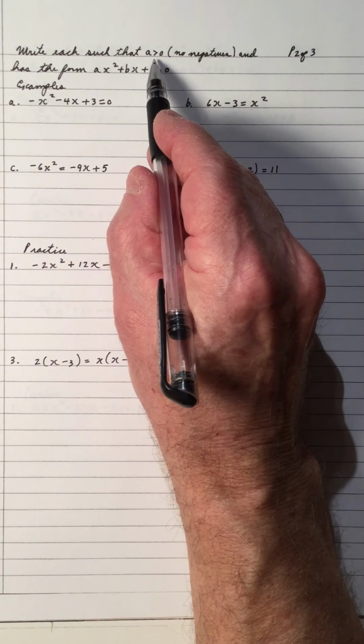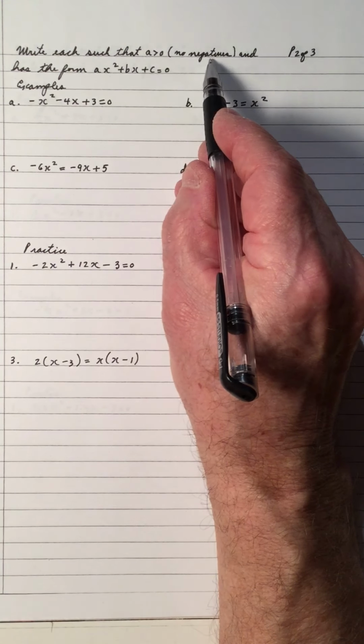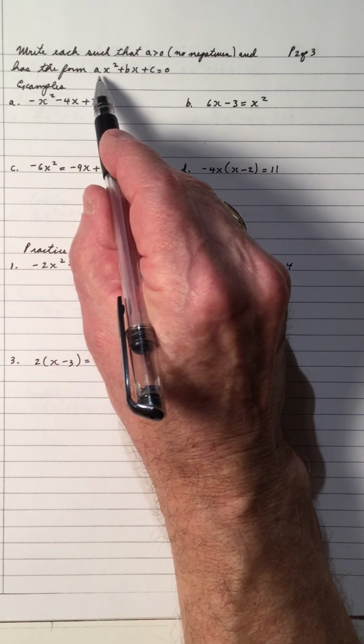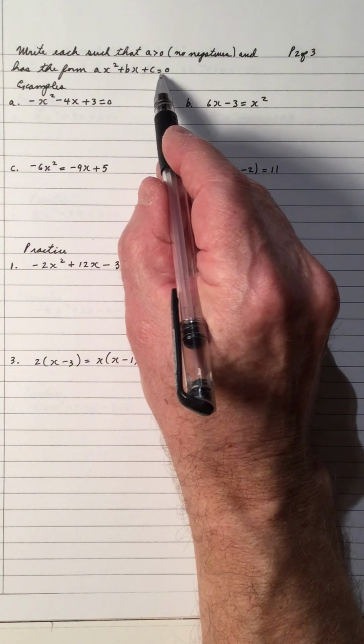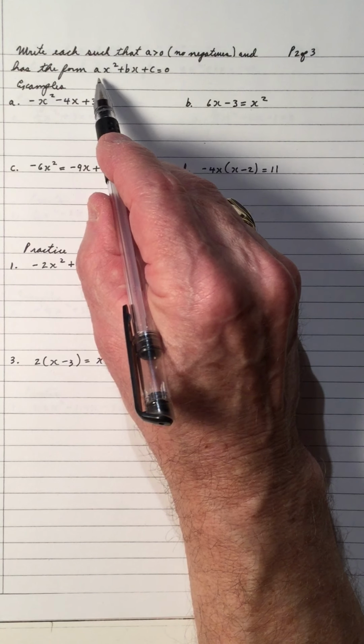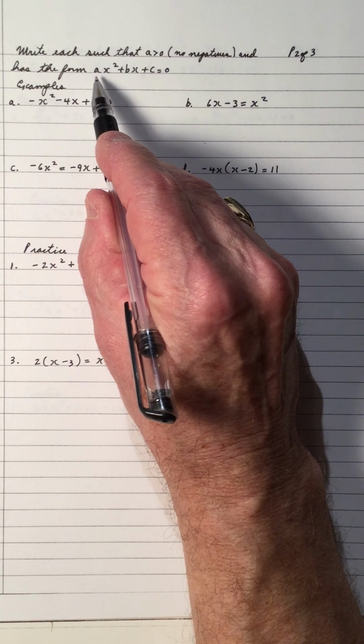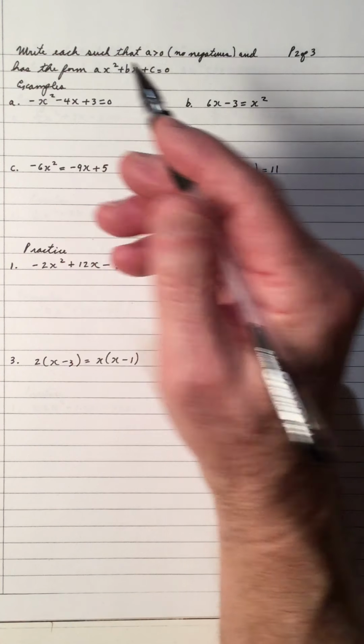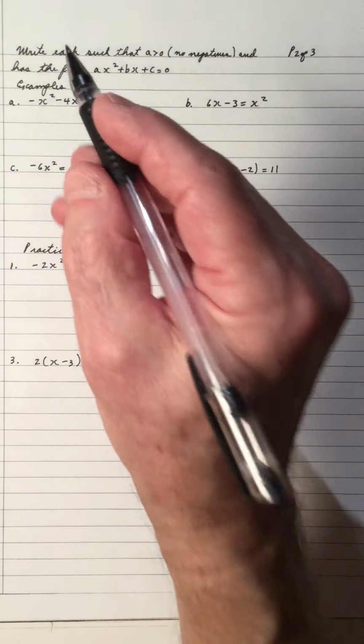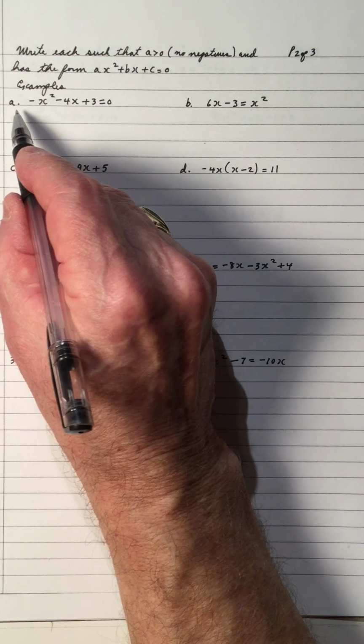Write each such that a is greater than 0, no negatives, and it has the form of ax squared plus bx plus c equals 0. So again, I do not want a to be negative when I do factoring or when I do the quadratic formula. That's just me. That's the way I do it. So let's go do some examples.